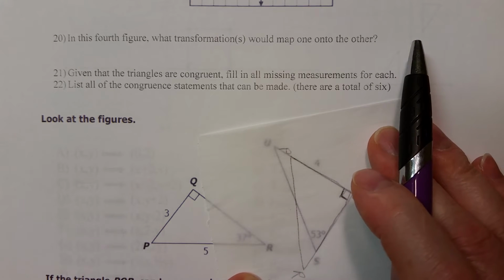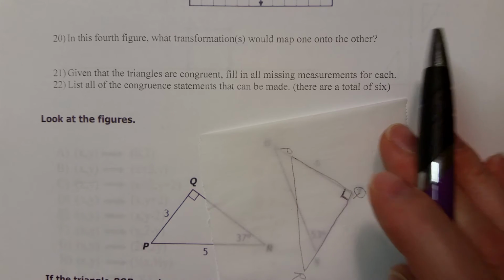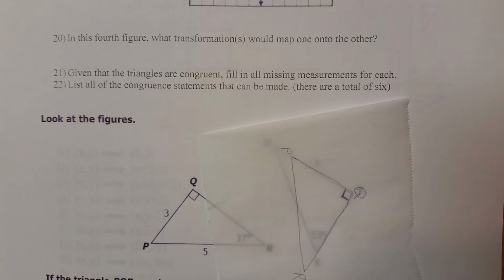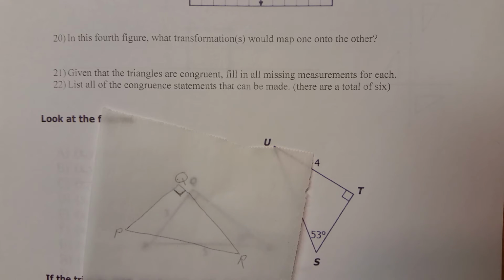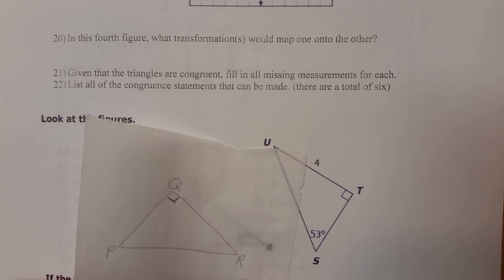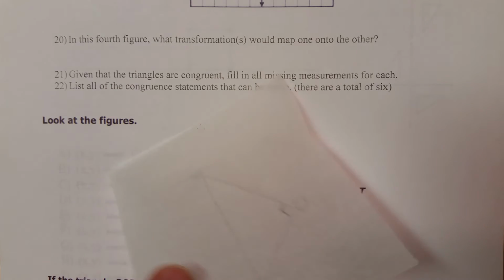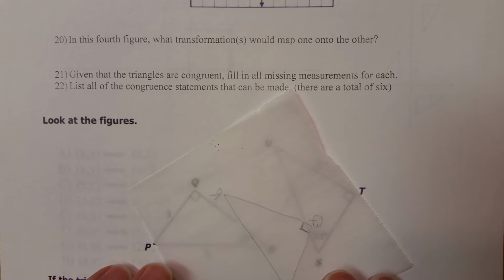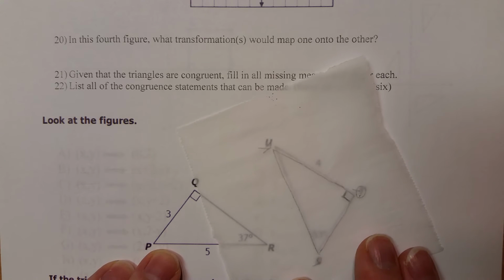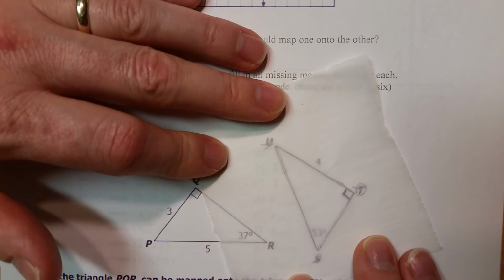Well, they don't line up very nicely. So if this is a congruent triangle at all, then it's going to have to be some kind of a reflection. So let's reflect this over, flip it, and line up those right angles. That looks like those line up nicely.